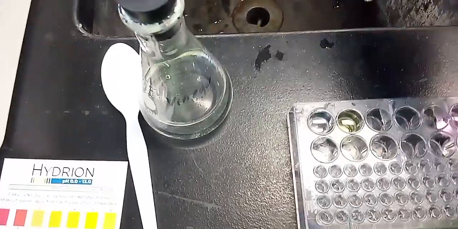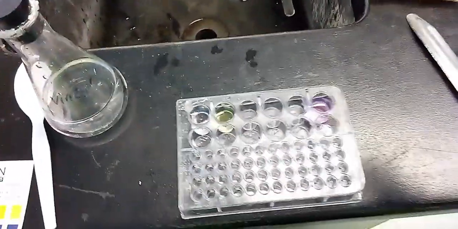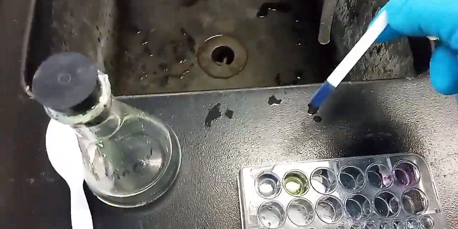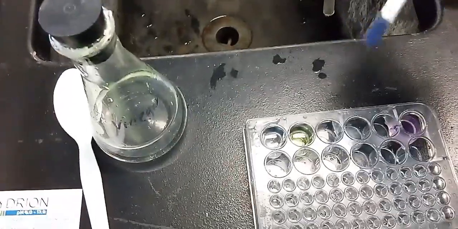And the only thing to get rid of this is to neutralize it. How do you neutralize it? You add an acid. So I'll probably have to do that, so that way I don't release that into the sink.